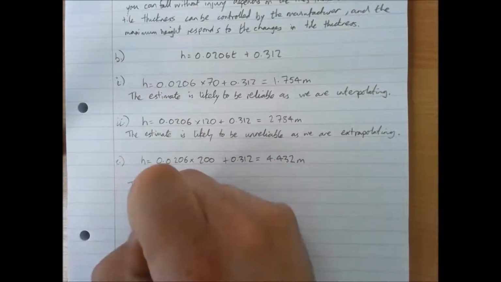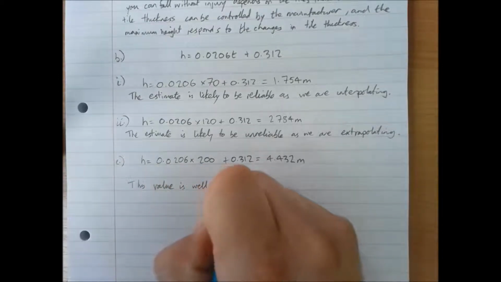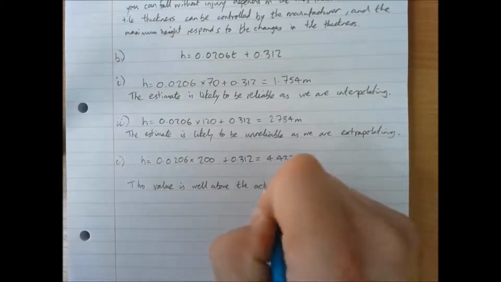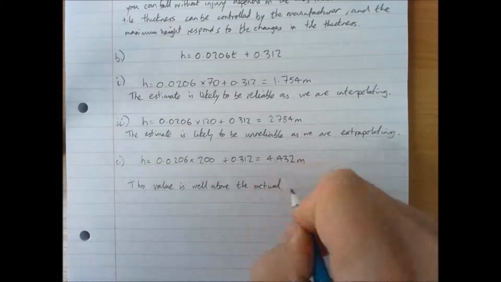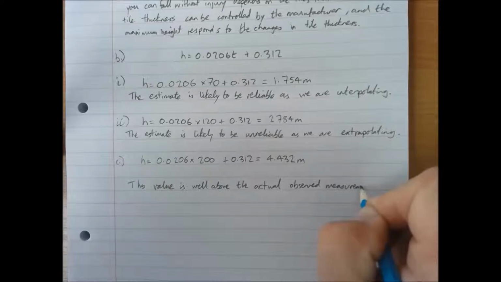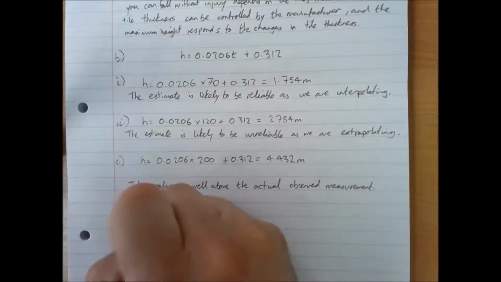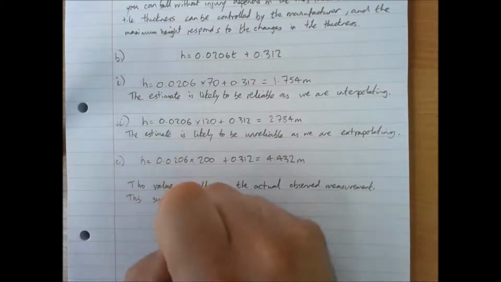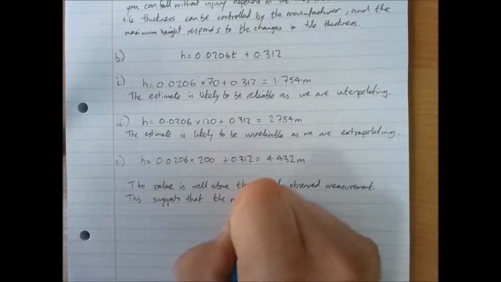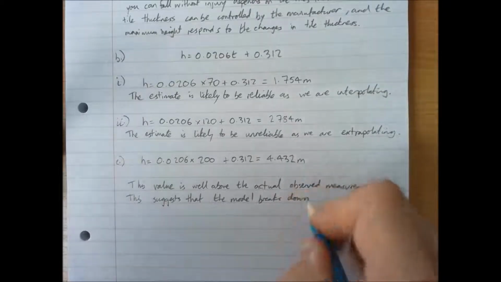This value is well above the actual observed value, the actual observed measurement. So we need to comment on what that means. Now we don't know for certain, so we've got a couple of things that we could actually do. The one that I would go for is that this suggests that the model breaks down for larger tile thicknesses.